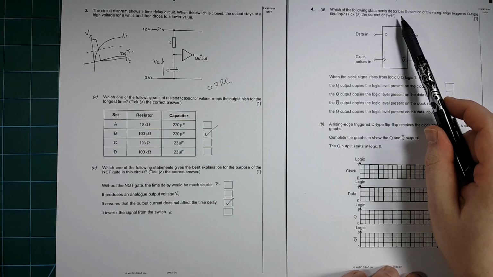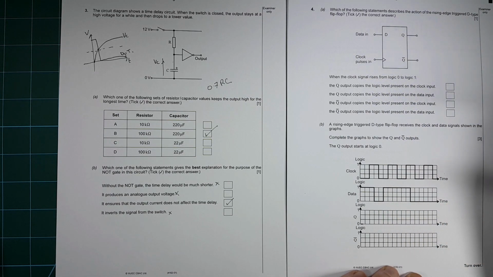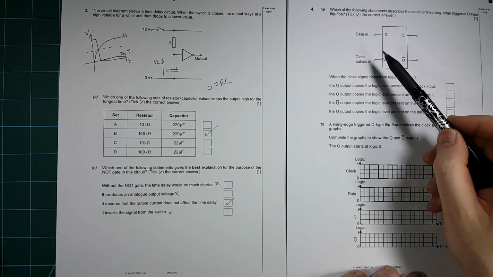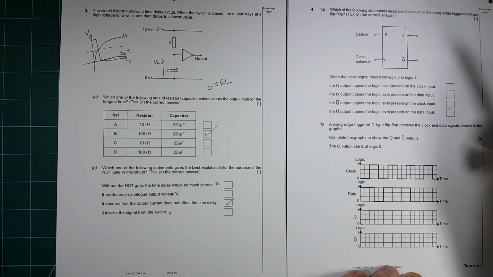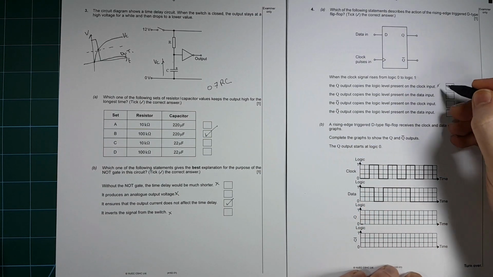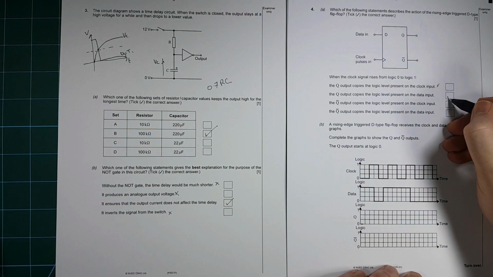Which of the following statements describes the action of the rising edge trigger D-type flip-flop? When the clock signal rises from a 0 to a 1, then data is copied through to Q is what we want. The Q output copies the clock, no. The Q output copies the logic level present at the data input. There we go.